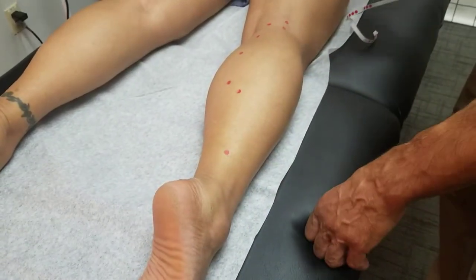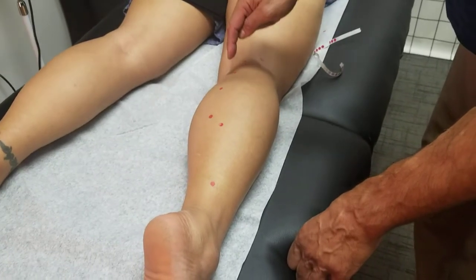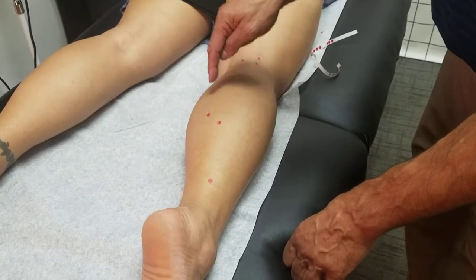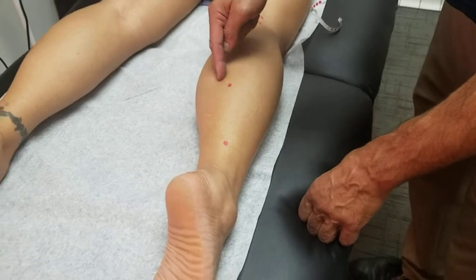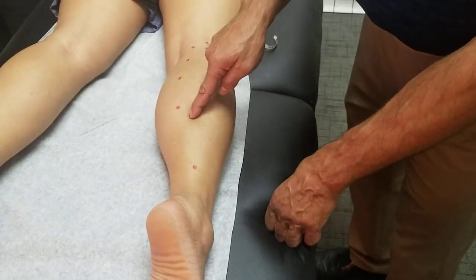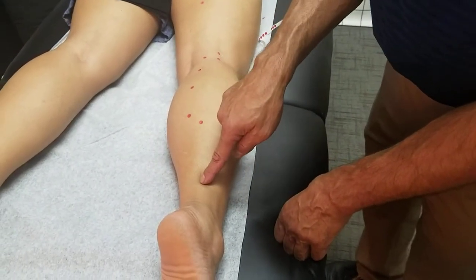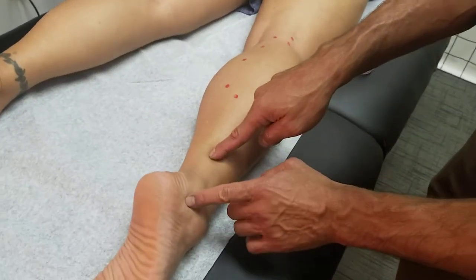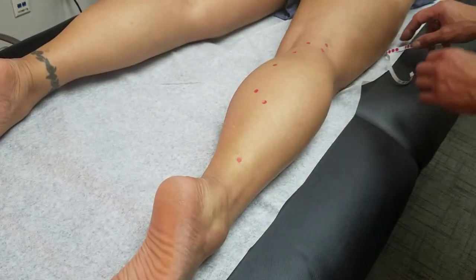So again, in retrospect, we have bladder 40, bladder 55, bladder 56, bladder 57 between the two heads, going laterally to bladder 58, down to bladder 59, which is exactly 3 cun from bladder 60. Let me just mark bladder 60. I think it's going to be helpful.